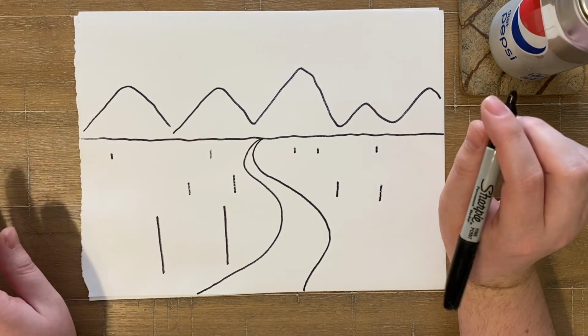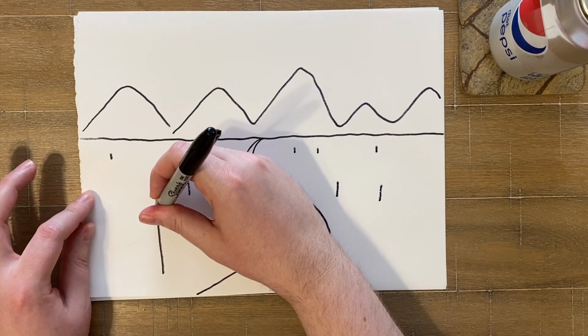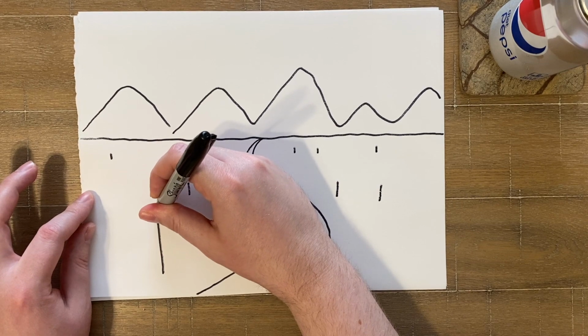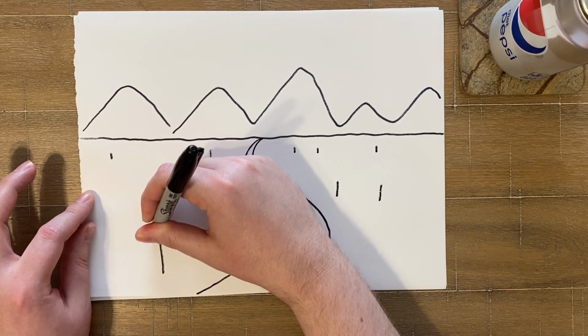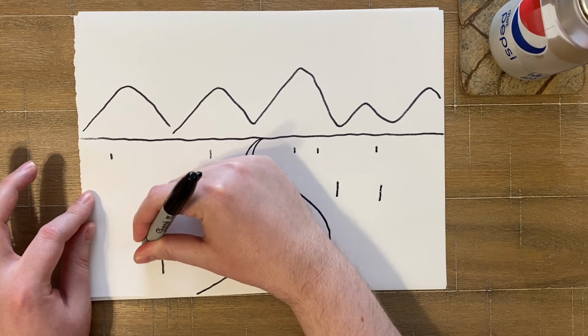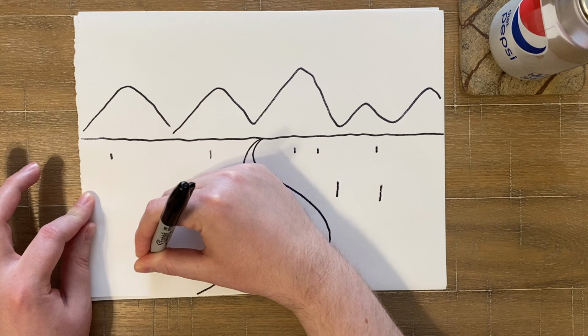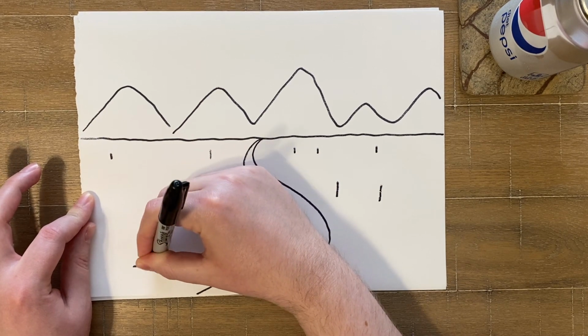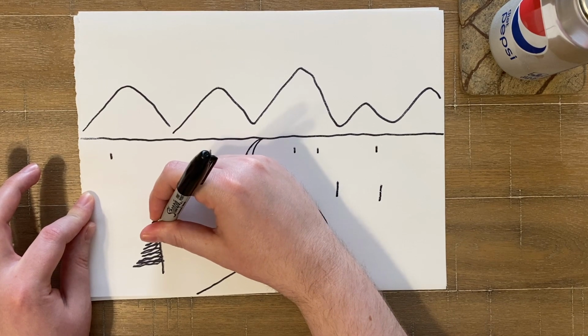When you're adding your branches to your trees, just like we learned with our last project, you're going to slowly go down and make lines that go out. And as they get closer to the bottom of the tree, they're going to go out a little bit longer. You can do that on one side, and then you're going to do the same thing on the other side.